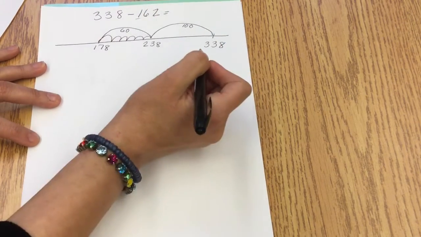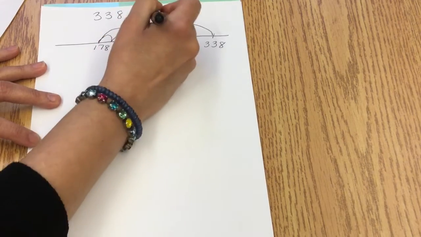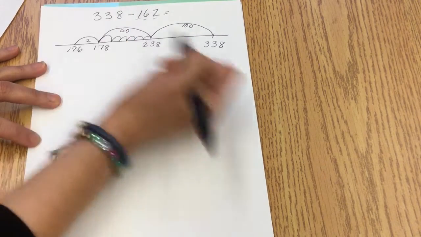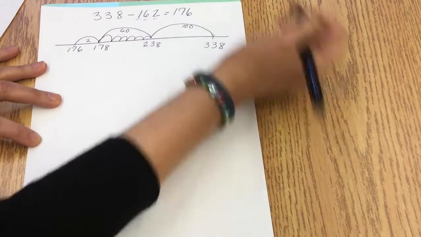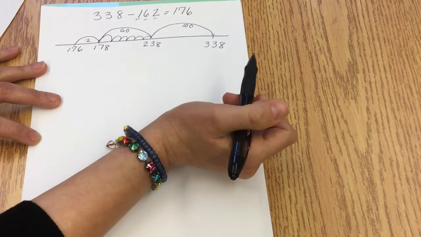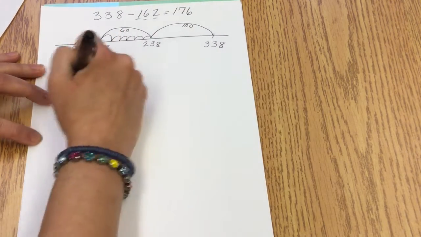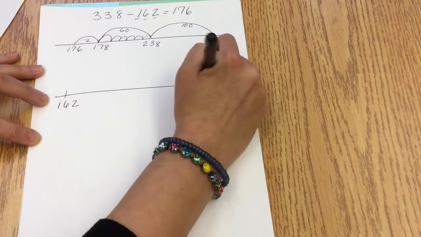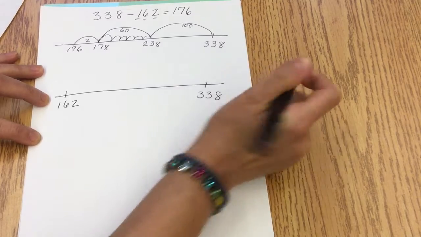And then we need to take away, so that was 60, I'm going to take away 2 more, which gets me to 176. And if you notice, I marked off what I took away so the kids can keep track of what quantities they subtracted. Again, it's important for kids to understand that subtraction is also showing the difference between two numbers.